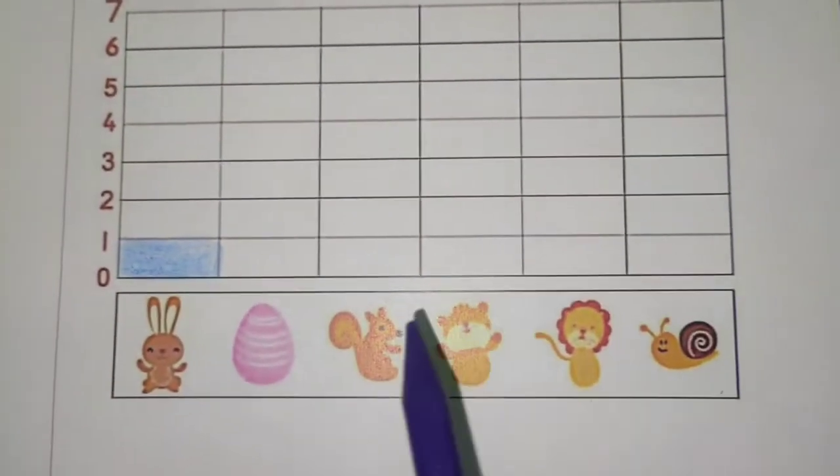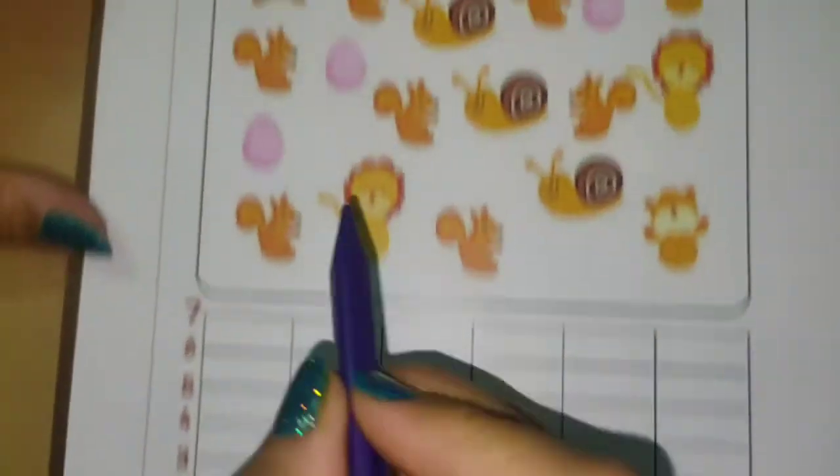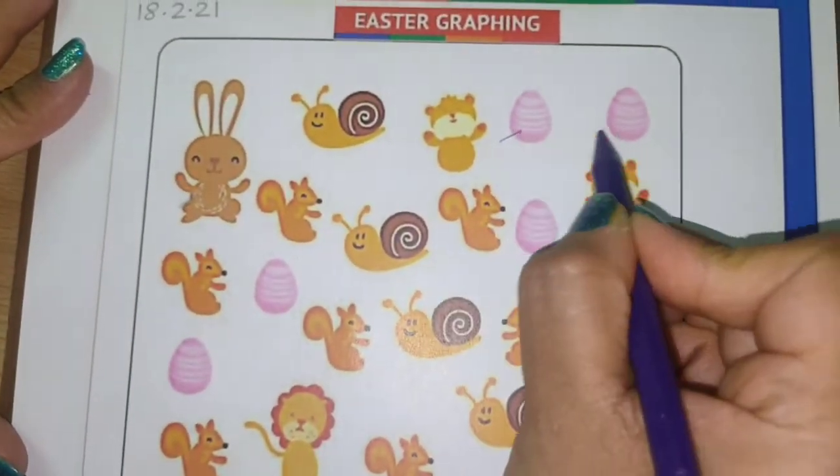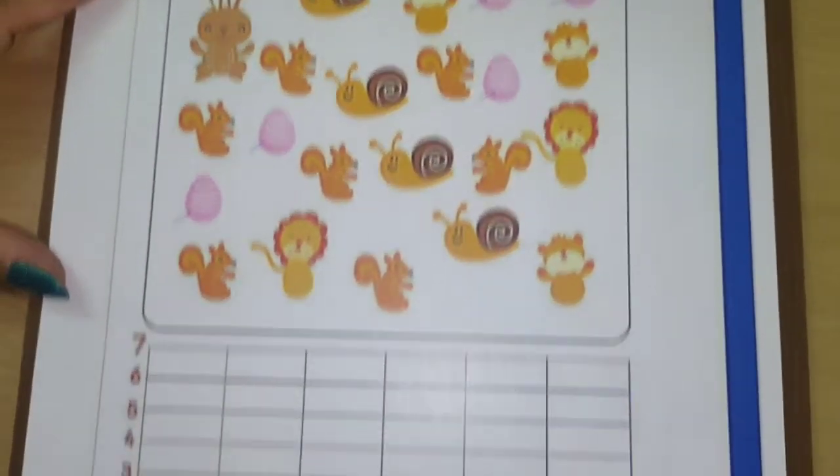purple, and we will, how many we have to see? Next picture is, yes, eggs. So we have to count the eggs. 1, 2, 3, 4, 5.